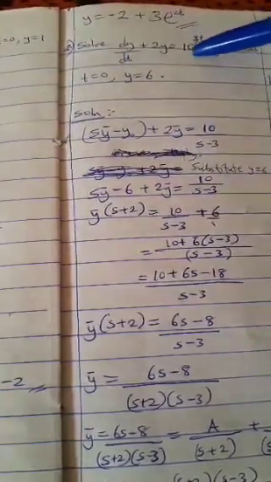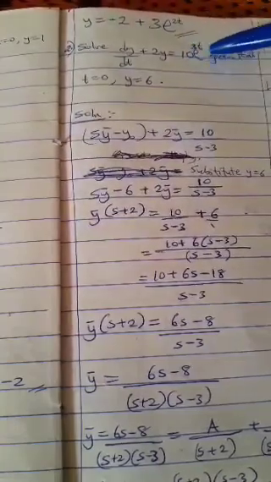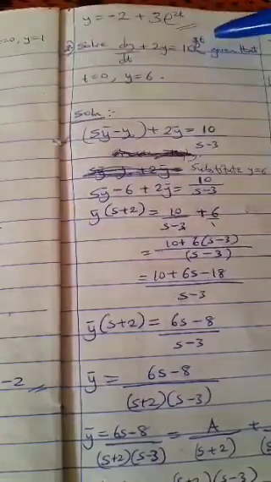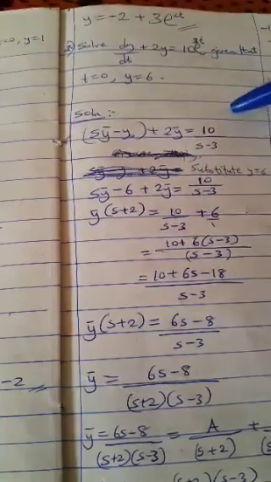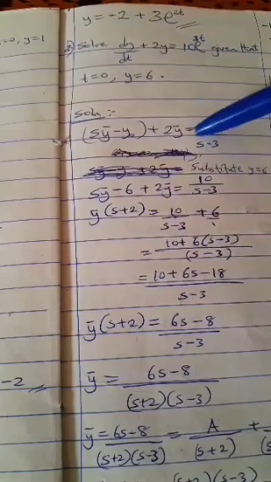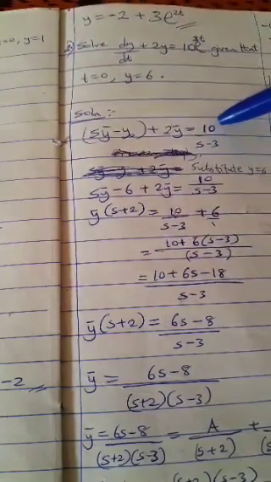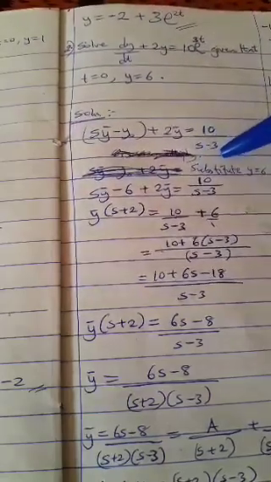You bring this 10 aside. You now find the Laplace transform of exponential 3t. And the Laplace transform of exponential 3t is 1 over s minus 3. So it will now be this 10 that you bring separately aside. You now use that 10 to multiply the 1 at the top of 1 over s minus 3. It will now give you 10 over s minus 3.